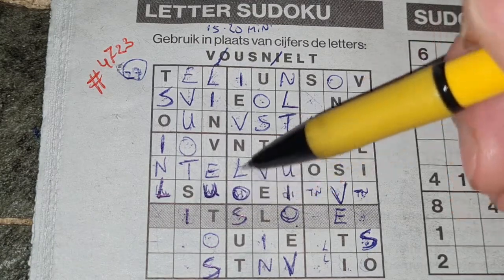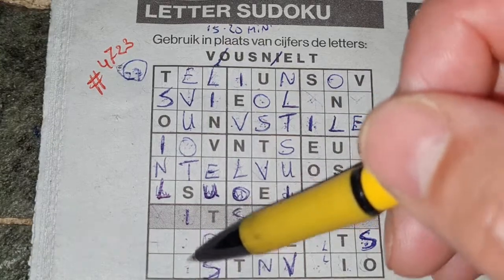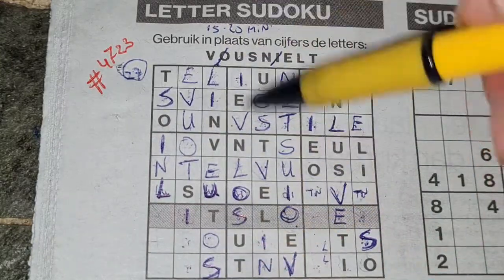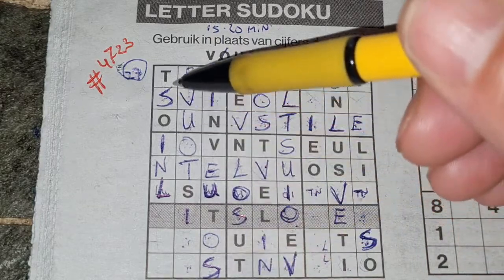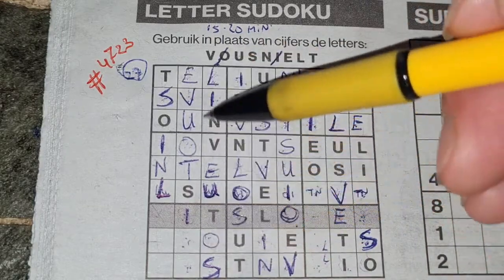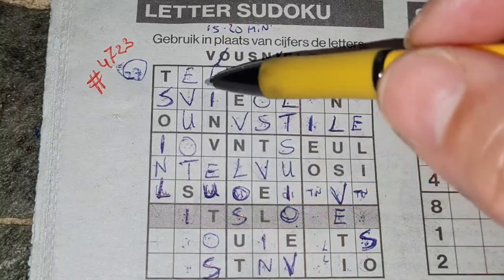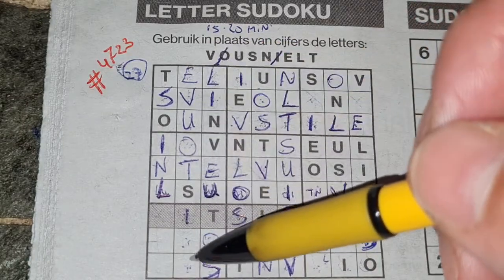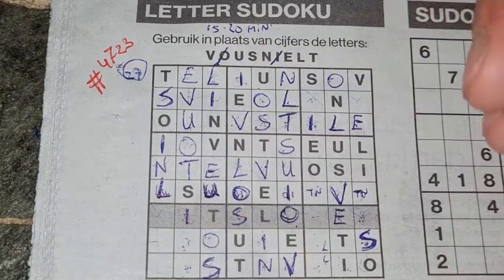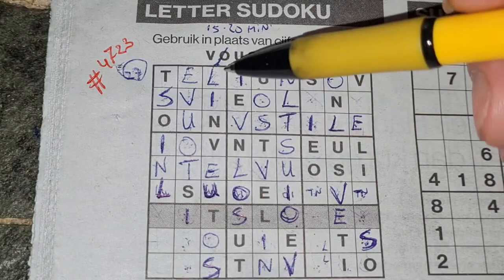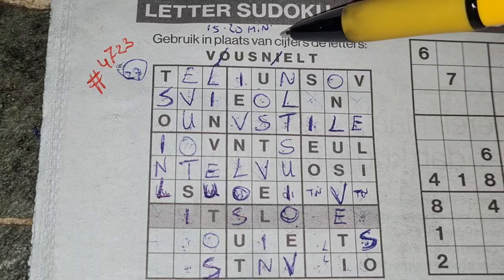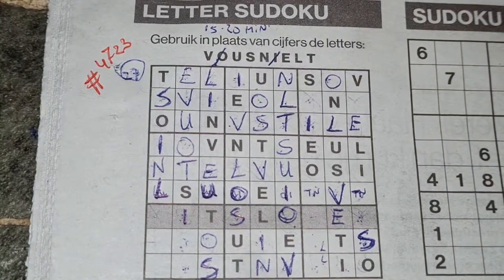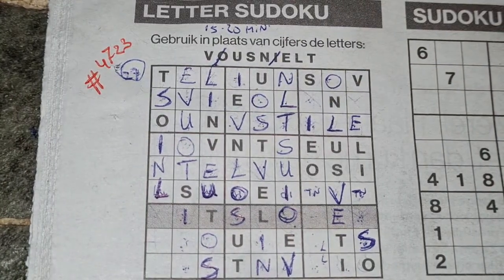Then two missing letters in this column for the letters, I believe. The letters L is missing, and the letter N is missing.